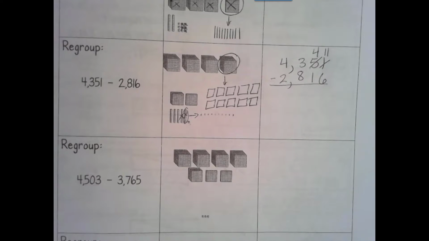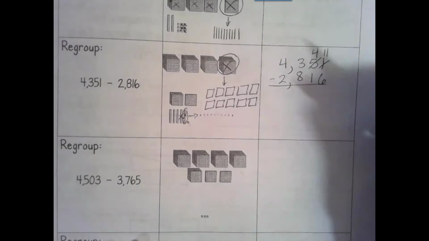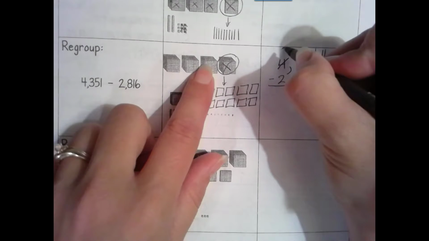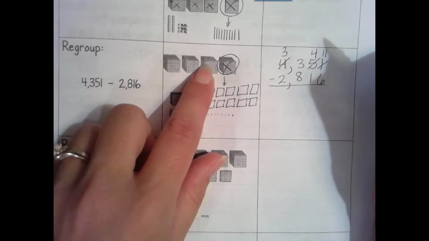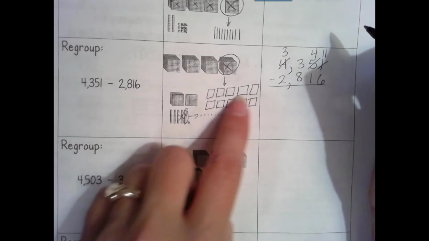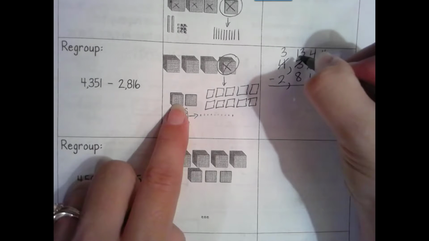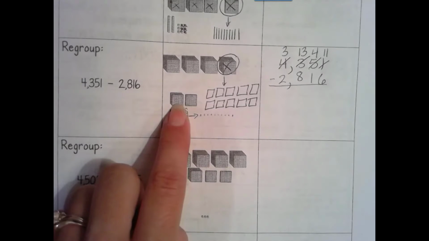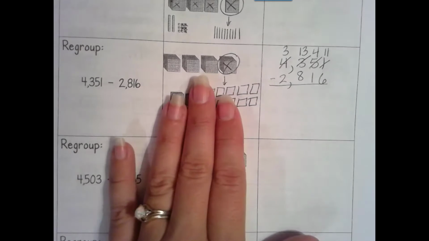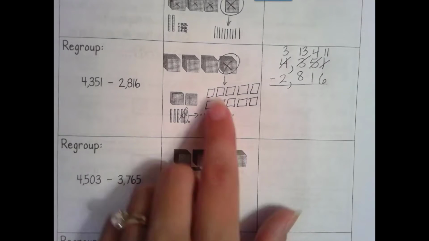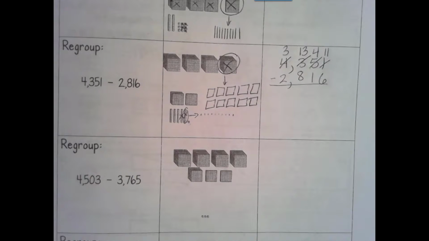There are 10 hundreds in 1,000. So if I take one of those thousands, I'm left with 1, 2, 3 that are still all together. This one has been separated into 10 plus the 3 I already had, which is 13. So that's our regrouping. We still have the same amount that we began with. It's just instead of being all together, it's separated, so now we can take away what we need to.